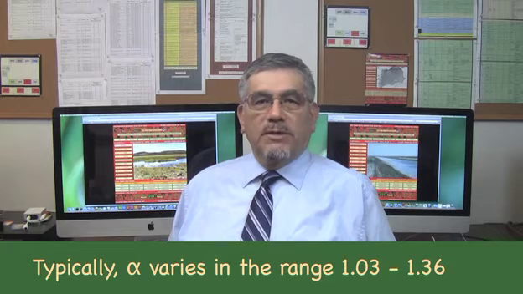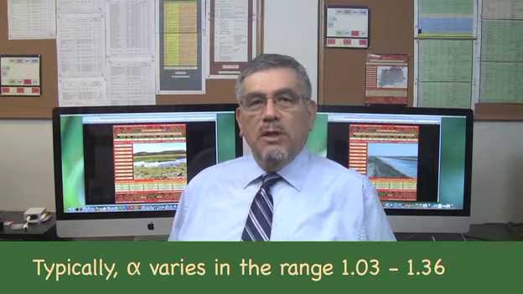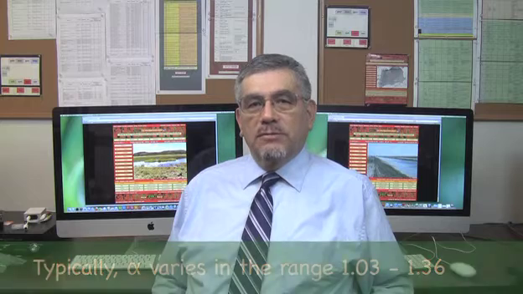Typically, alpha varies in the range 1.03 to 1.36 for fairly straight prismatic channels. Alpha is larger for smaller channels and smaller for larger channels.